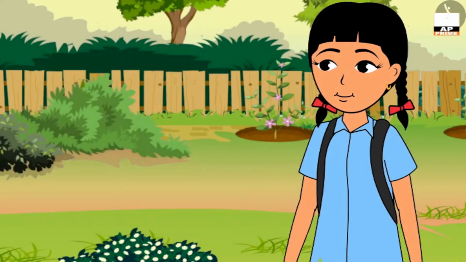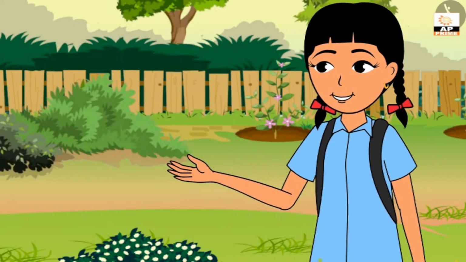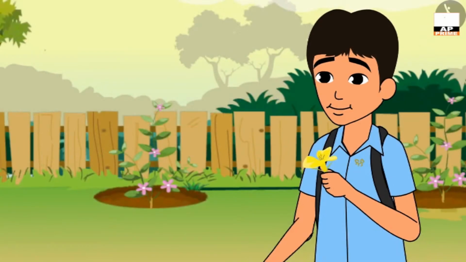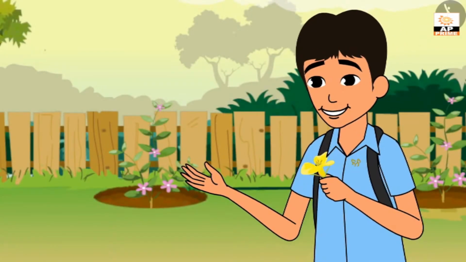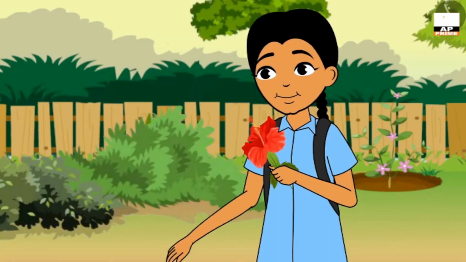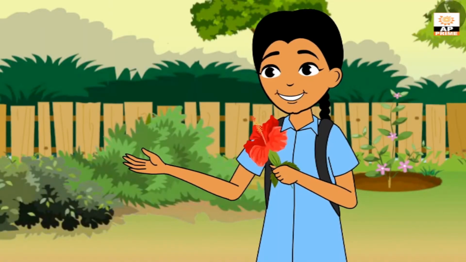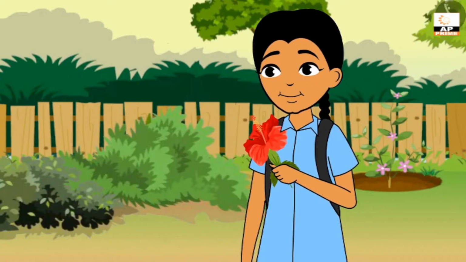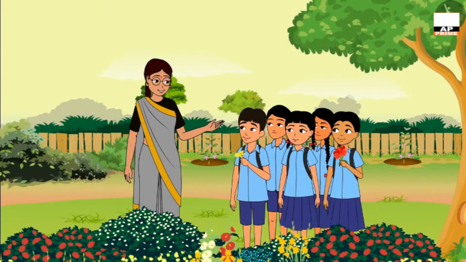What is this on your shirt, Shyam? Looks like some flowers or dried seeds. Does this mean you are also helping in pollination? Did all of you observe these things which have got stuck to Shyam's shirt?